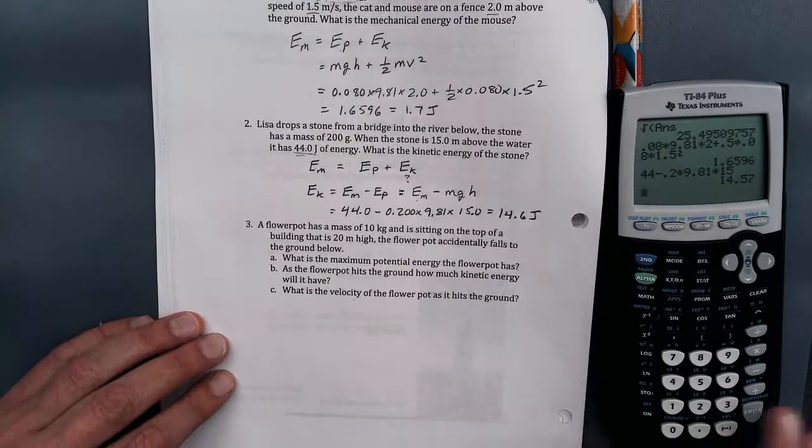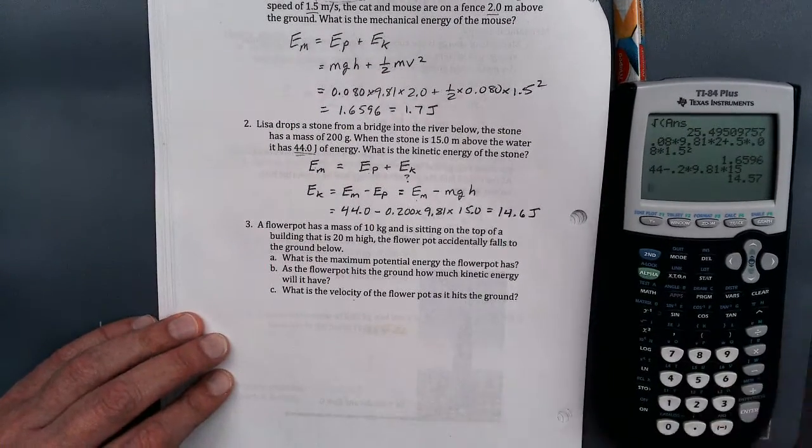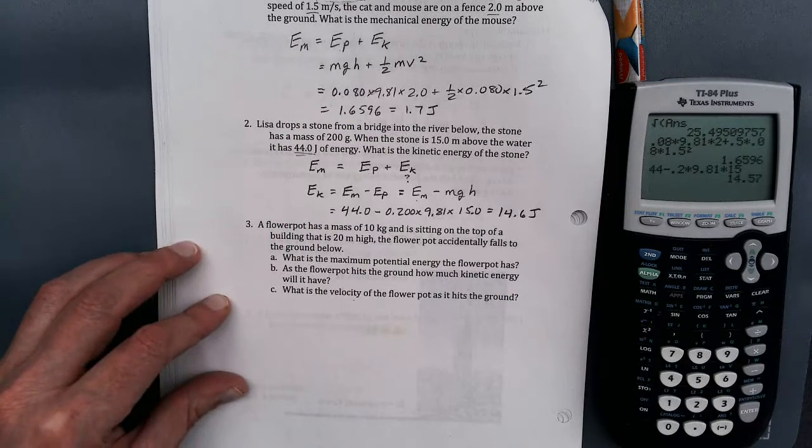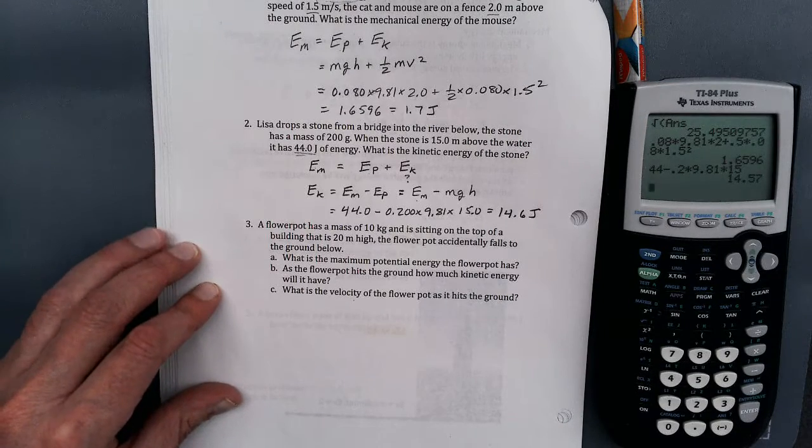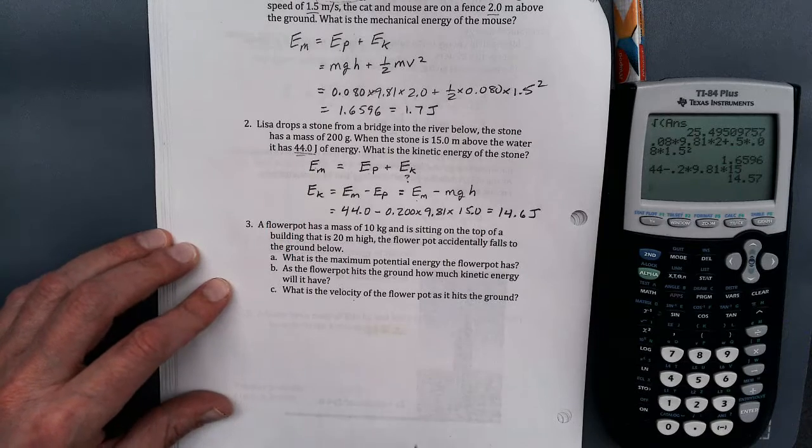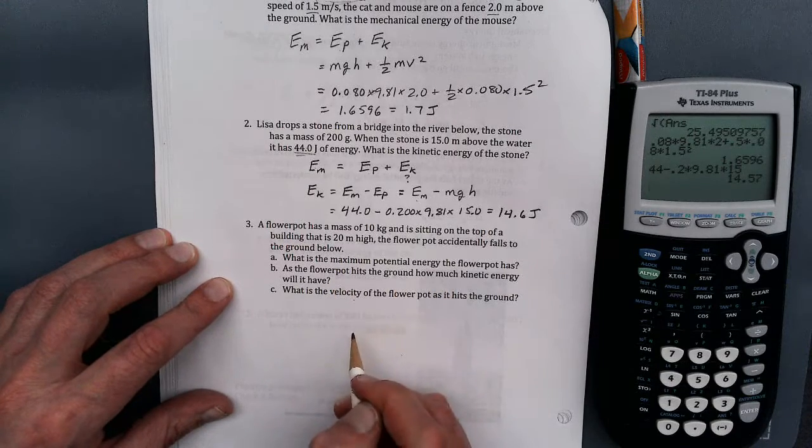Okay, question number 3. A flower pot has a mass of 10 kilograms and is sitting on top of a building that is 20 meters high. The flower pot accidentally falls to the ground below. What is the maximum potential energy the flower pot has?